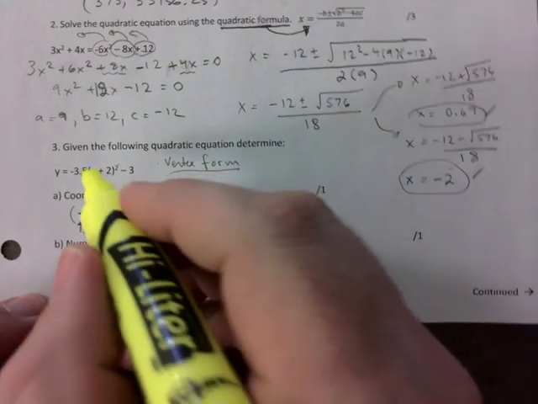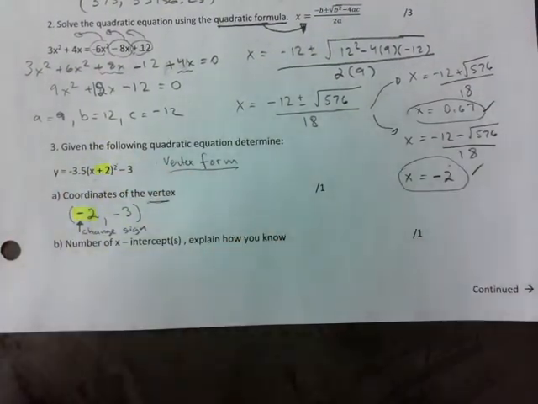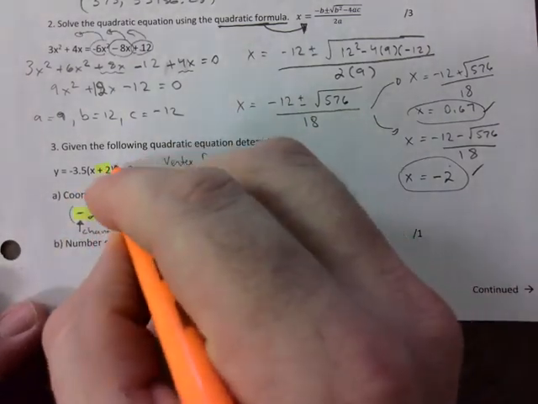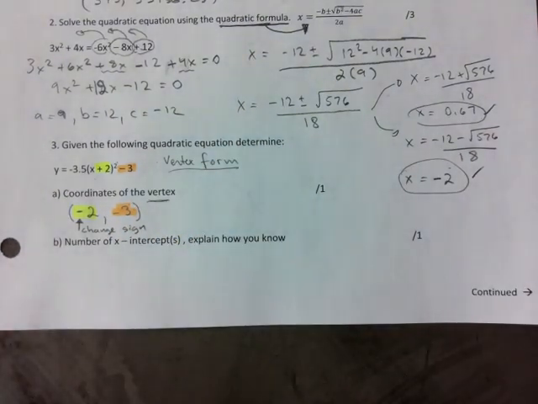This 2 here now turned into a negative. This -3 stays the same. That's how easy it is. You could use your calculator to absolutely make sure you got this right, but you don't have to.